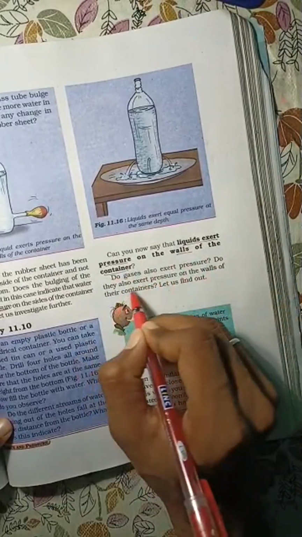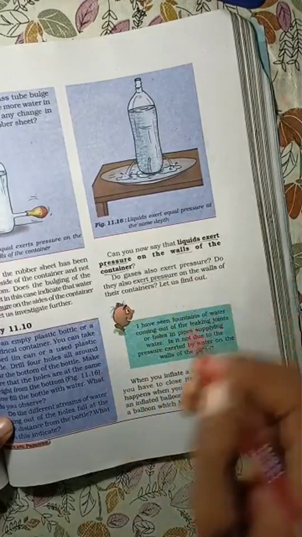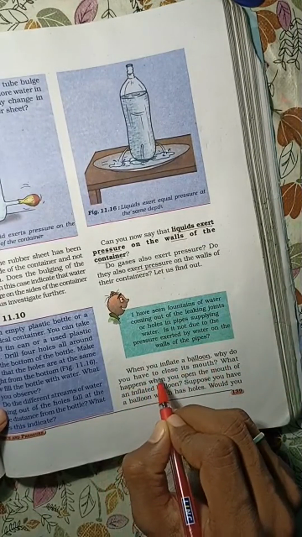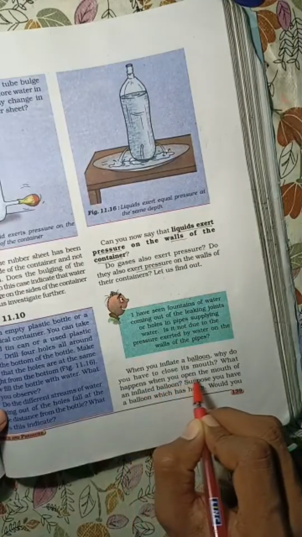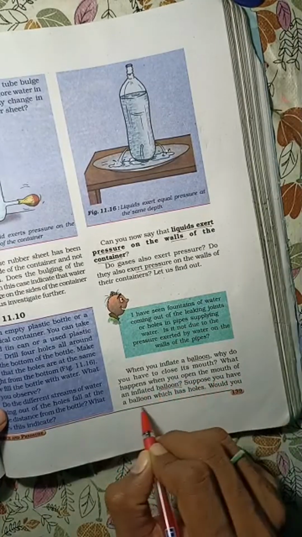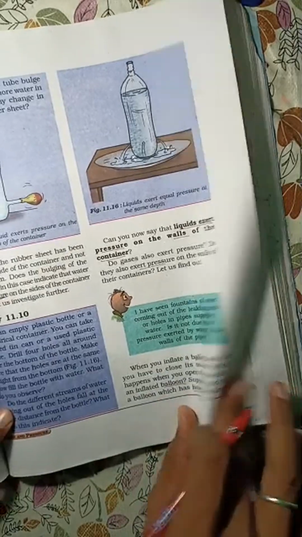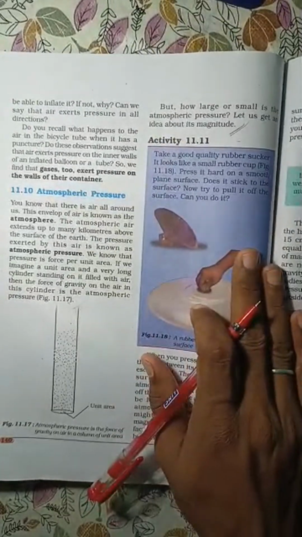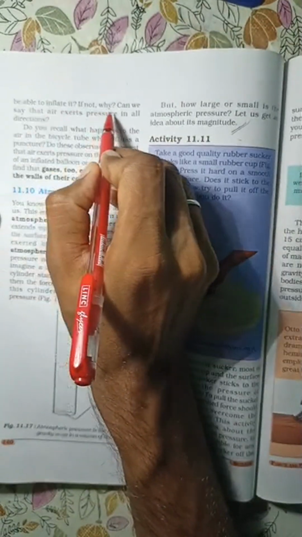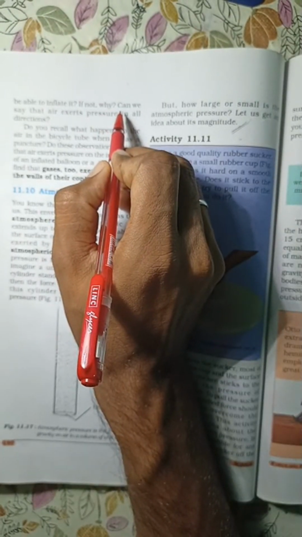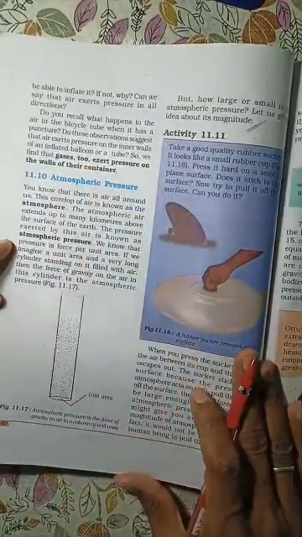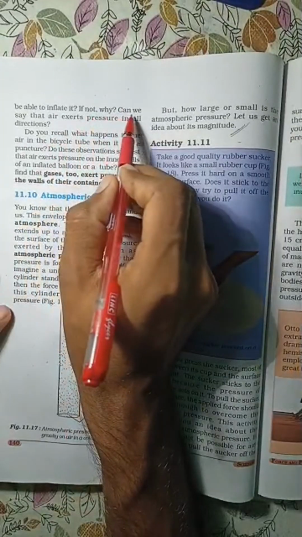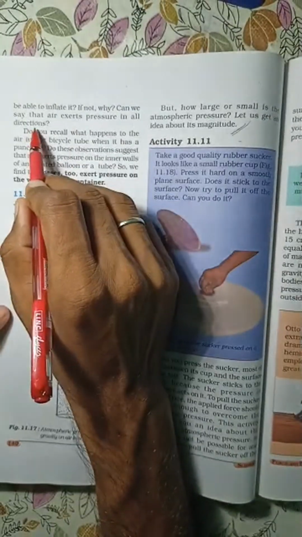Do they exert pressure on the walls of the container? This is later found when the balloon is open at the mouth. Secondly, find the exact pressure in all directions on the rubber container.